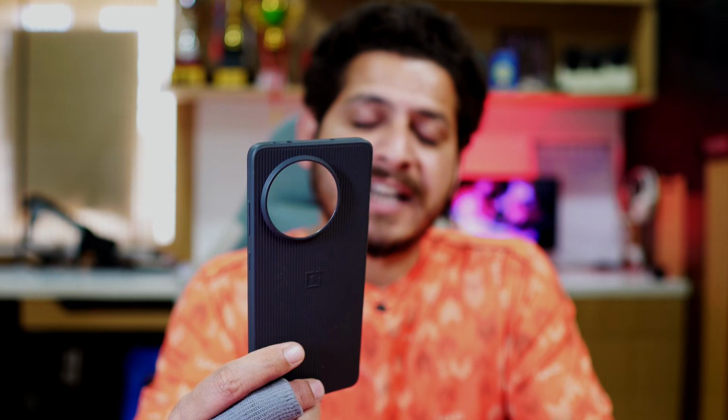See, if you're more concerned about the sharper edges, I would say you can just use the OnePlus 13R case which comes inside the box. It improves in-hand feel and gripping a lot. So design, I would say you can ignore if you are planning to buy, because we do get an official case inside the box itself.